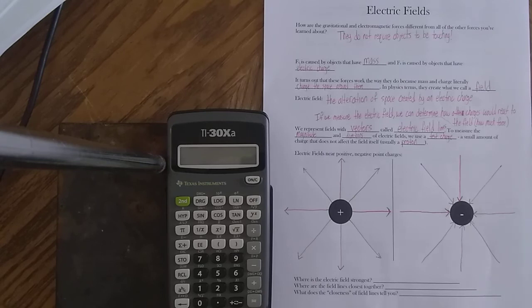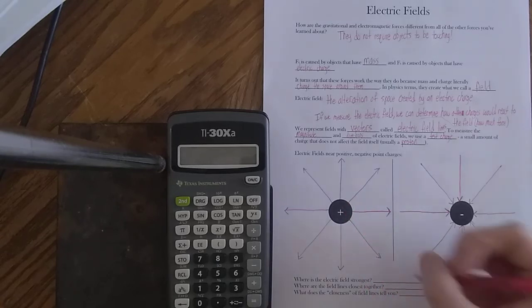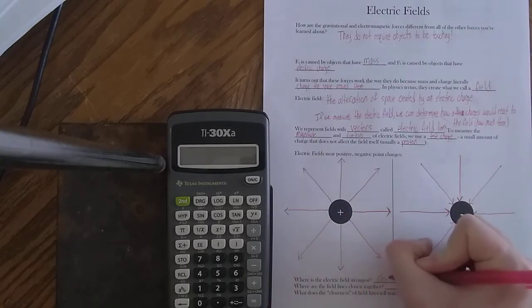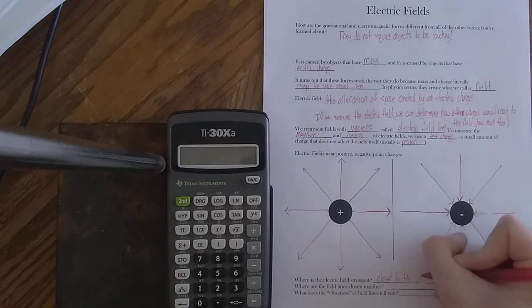Now, if you were to guess, where is the electric field for either of these charge distributions going to be the strongest? If you guessed close to the charge, you're right. Closest to the charge.